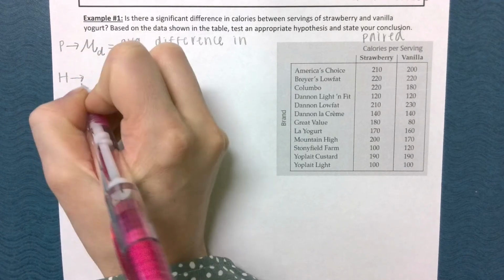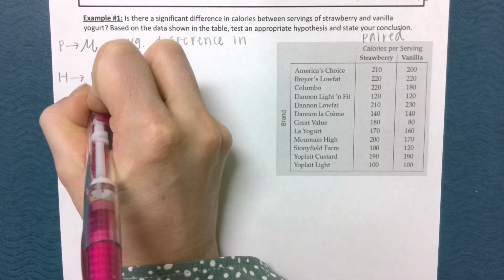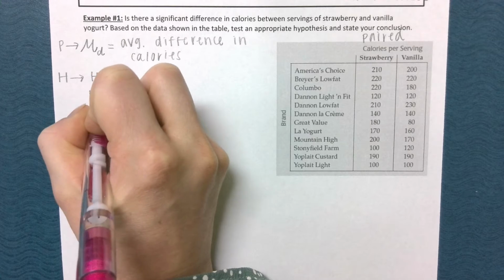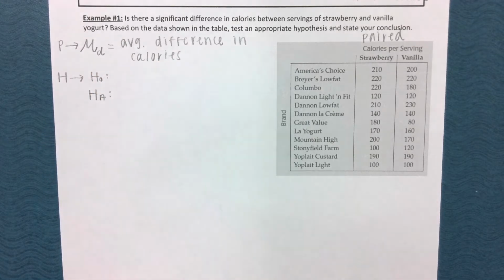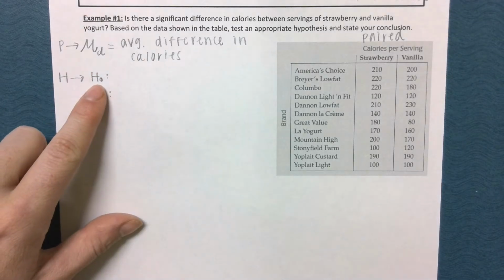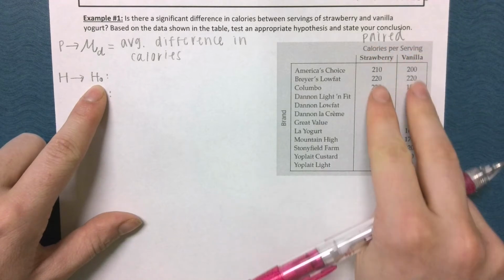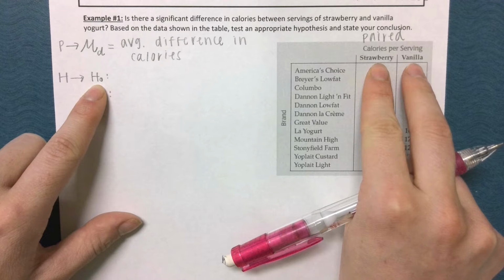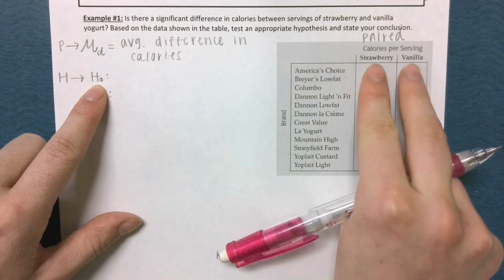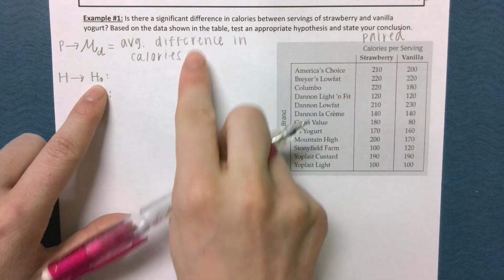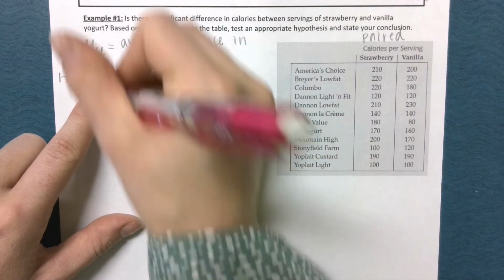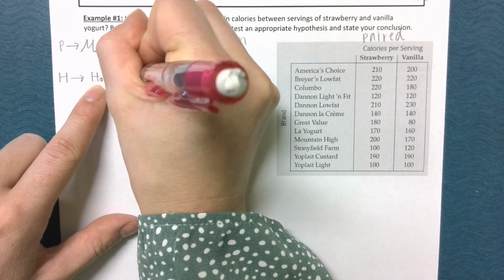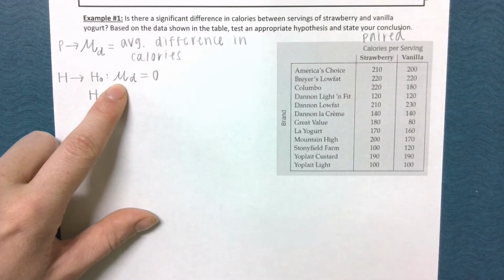H stands for hypotheses, so I'm looking for my null hypothesis and my alternative. Now in my null hypothesis, I am assuming that these two groups are the same. There's nothing telling me that strawberry and vanilla should have a difference in calories, so I'm assuming they're the same, meaning that their difference should be 0. So that's why I put here that this mu d, the average of the differences, is equal to 0.